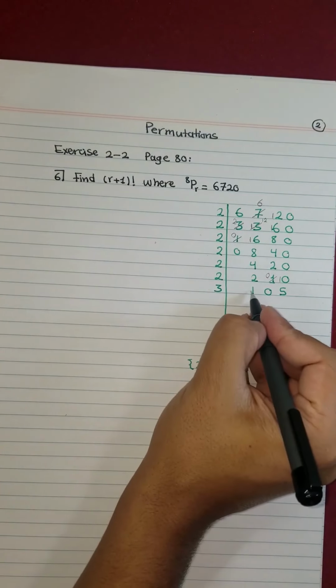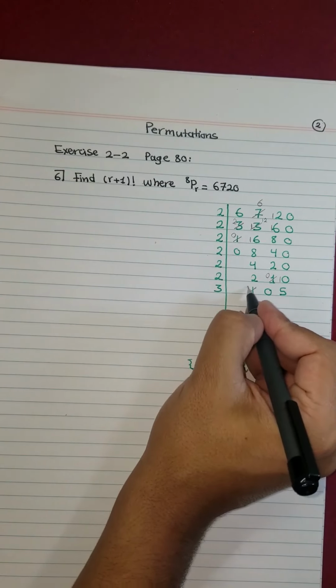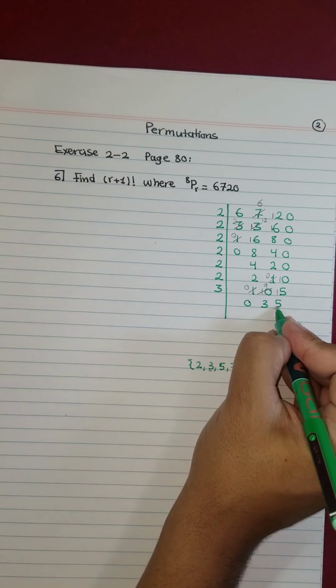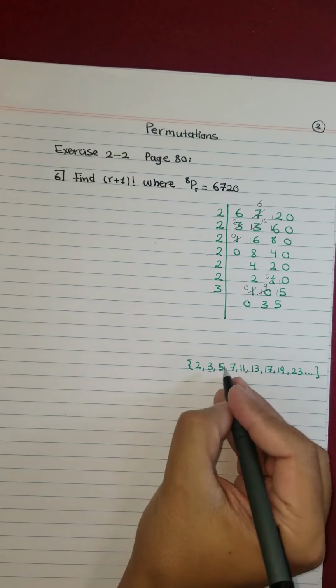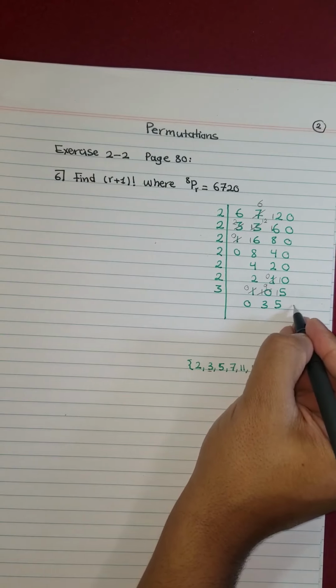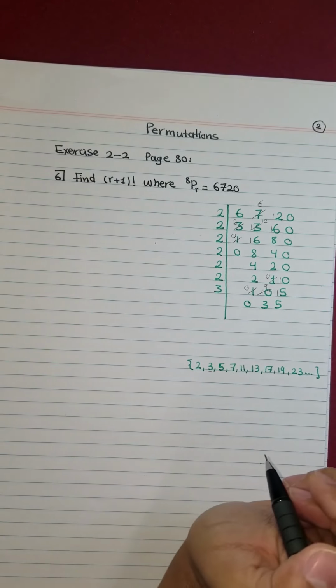1 divided by 3 you can't, so reduce it, it becomes 0, and this becomes 10. So 0 divided by 3 is 0. 10 divided by 3, you can't, reduce it, it becomes 9, and this becomes 15. 9 divided by 3 is 3, and 15 divided by 3 is 5. So 35. Now, is 35 divisible by 3? Let's check. If you add them, 3 plus 5 gives you 8. 8 is not divisible by 3.